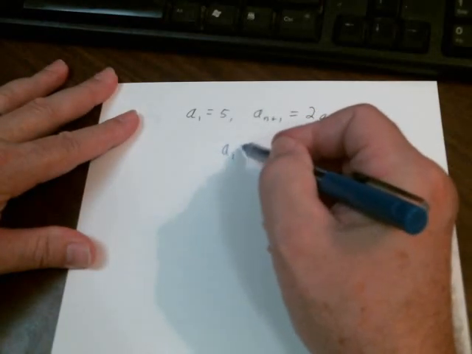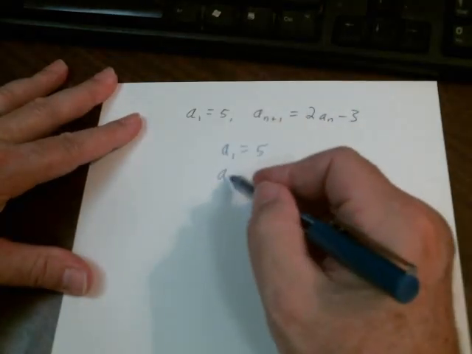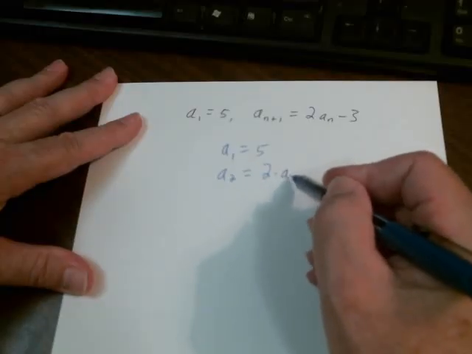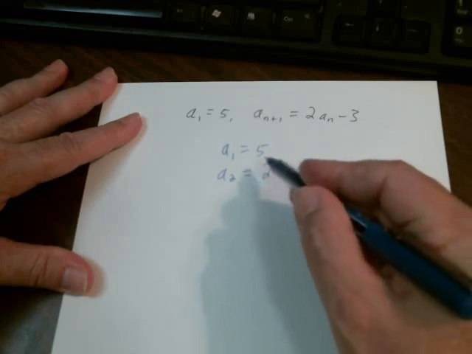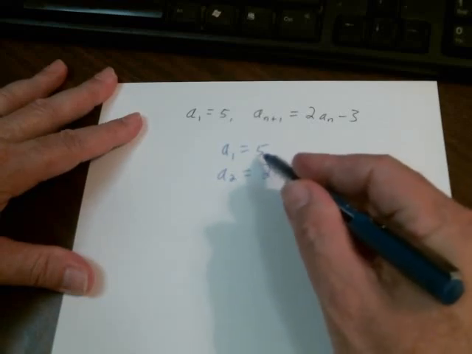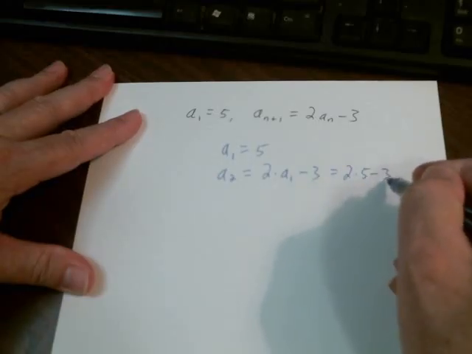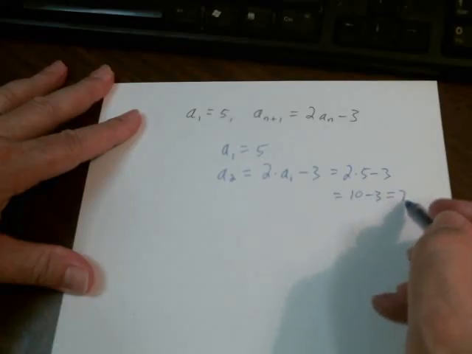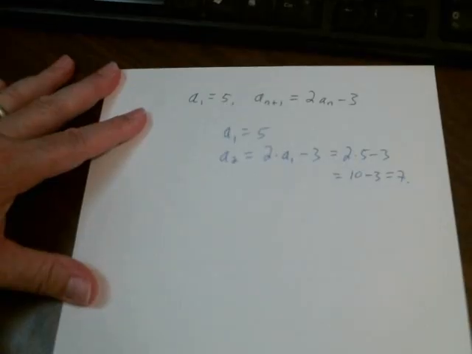So here we go. The first term was given as 5. The second term will be 2 times a sub 1 minus 3. A sub 1 was actually given. It's 5. So there we go, 2 times 5 minus 3. And that gives us 10 minus 3, or 7. The second term is 7.